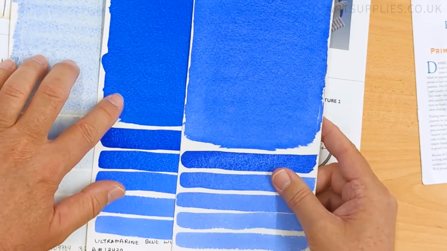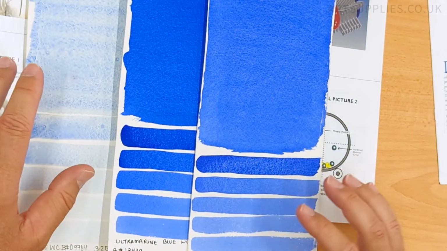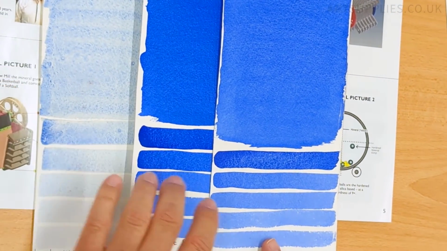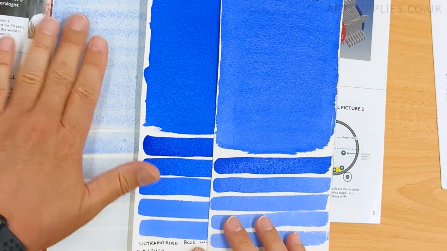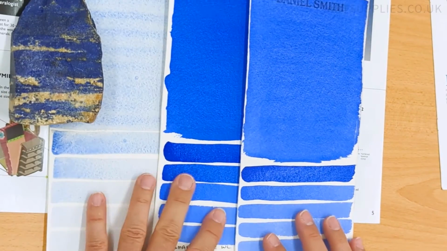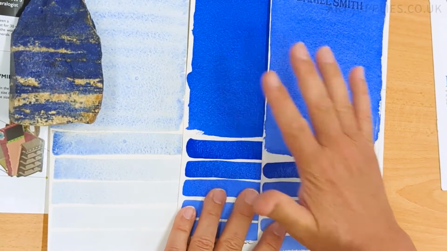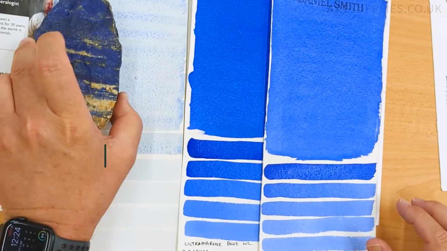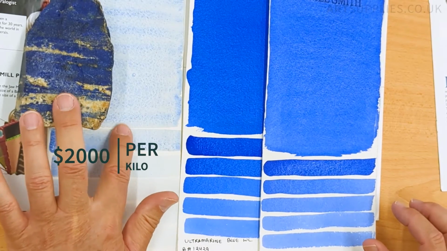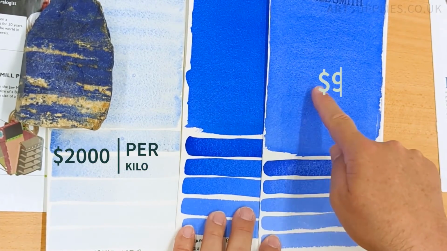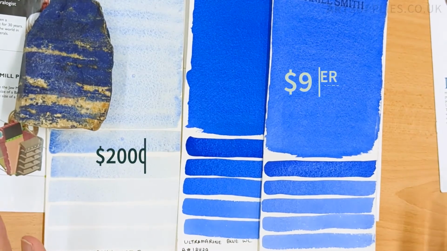Okay, so here we have lapis, and this is lapis at 80% pure. And these two right here are the synthetic forms of lapis, ultramarine and French ultramarine. Chemically, you cannot tell the difference between these. Chemically, they're exactly the same. For us, this one we're gonna process from the mineral. These two come from the laboratory. This one is about $2,000 a kilo. These are $9 a kilo, significantly less.